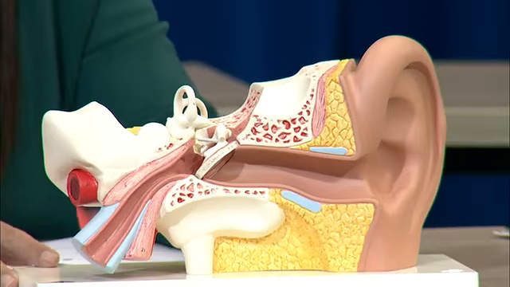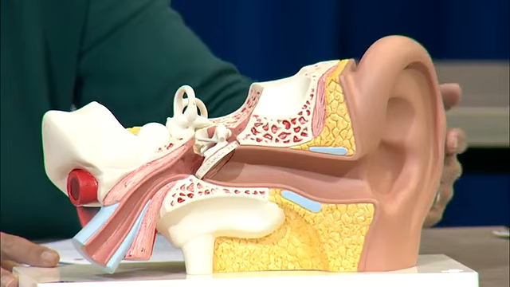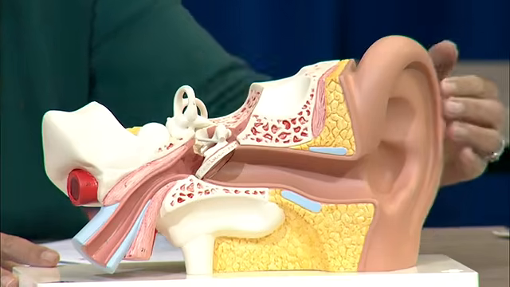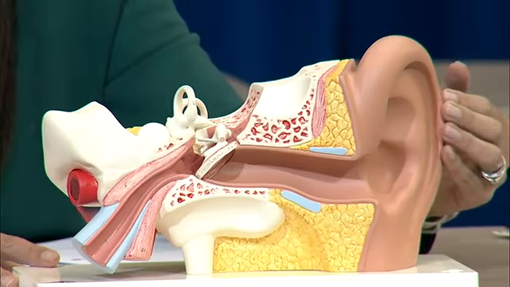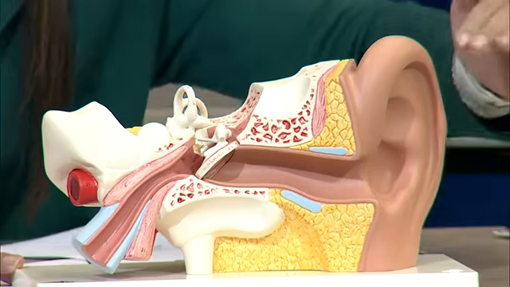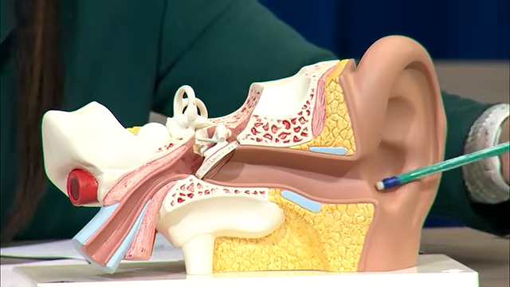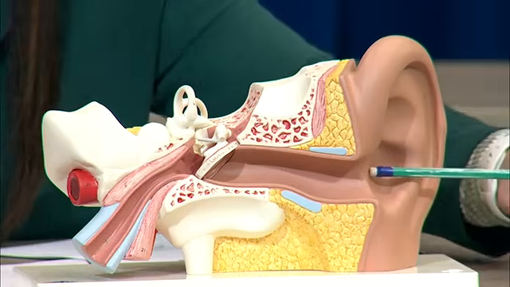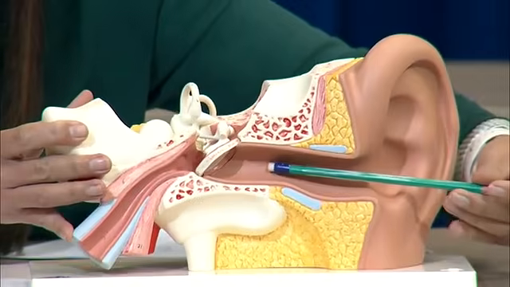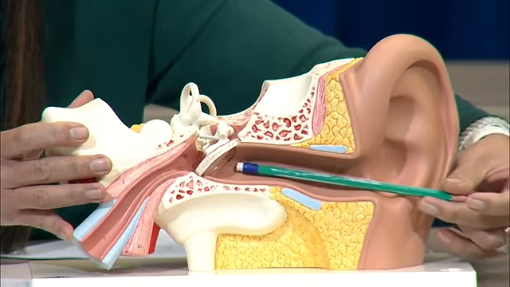So I've got a huge giant ear. This pinna that we see here, there's a reason why your ear has this shape. It channels the sound waves. Now remember that sound is a wave, so it makes this wave and then it channels it, right? Let me use my pencil again, so that it goes into this channel all the way to the membrane that we see here, your tympanic membrane.